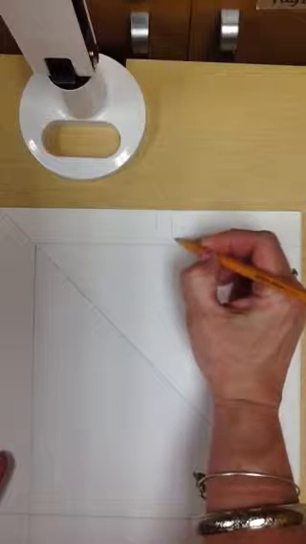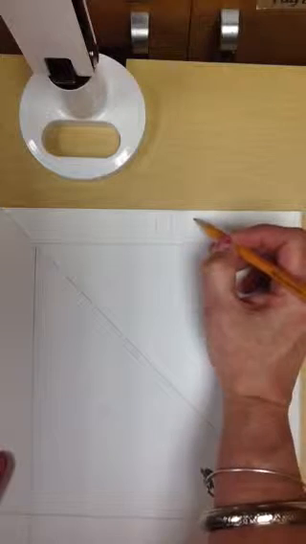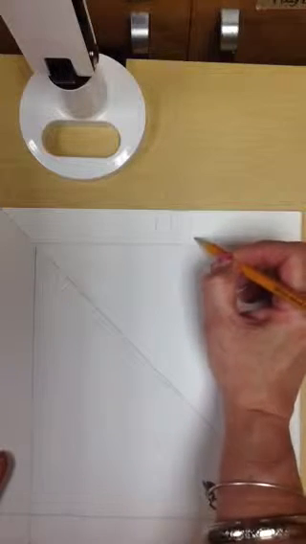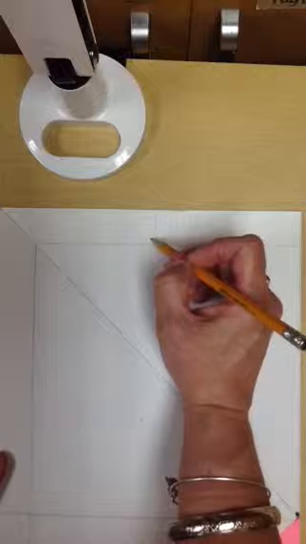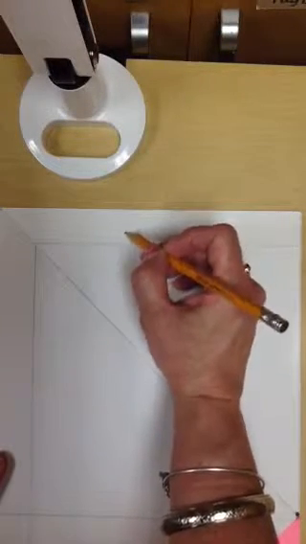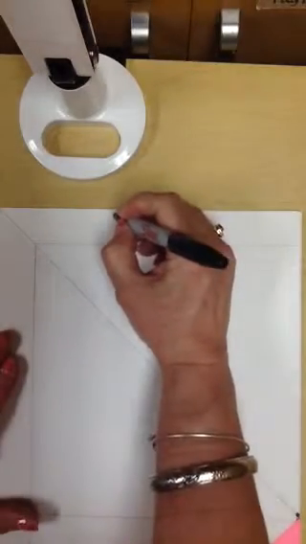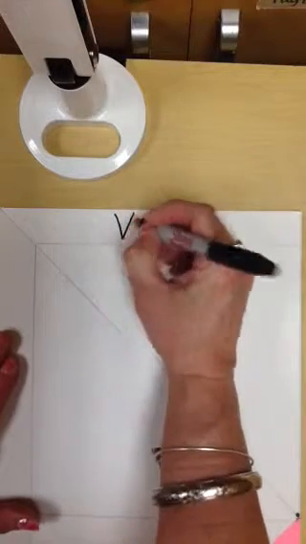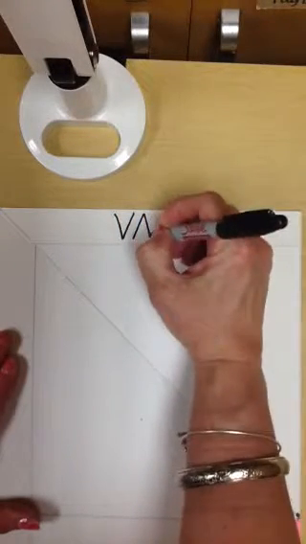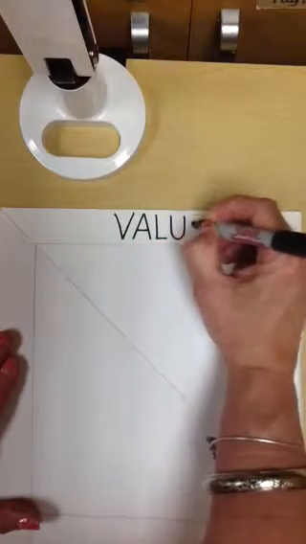Keep the height of all your letters the same, top and bottom, and keep the space in between all of your letters exactly the same, so that by the time you're done, your word is really centered and looks well crafted in your poster. Once you've completed that, the next step is to take a fine tip Sharpie marker and carefully trace over your pencil lines so that your value section has its border label.